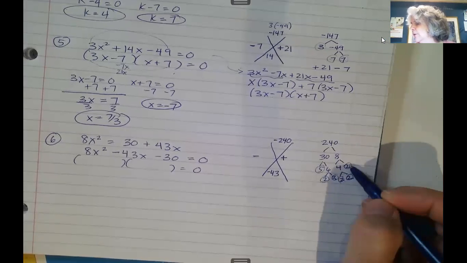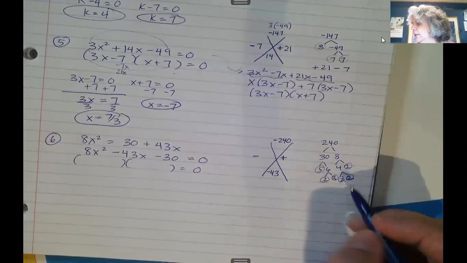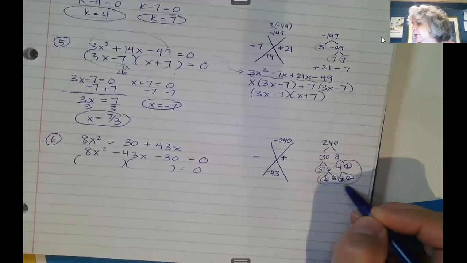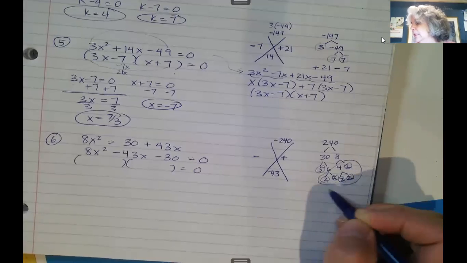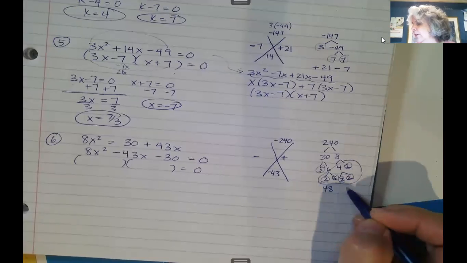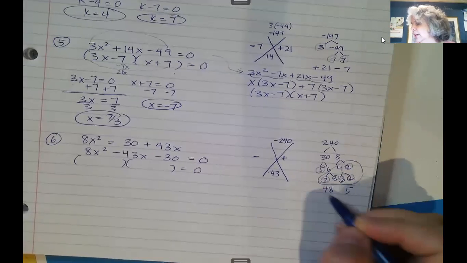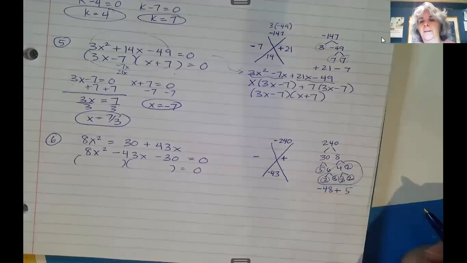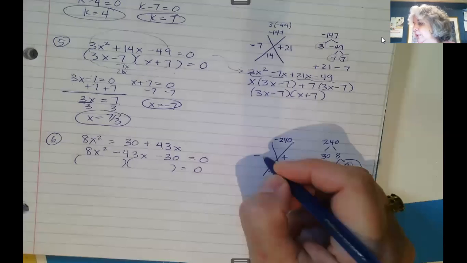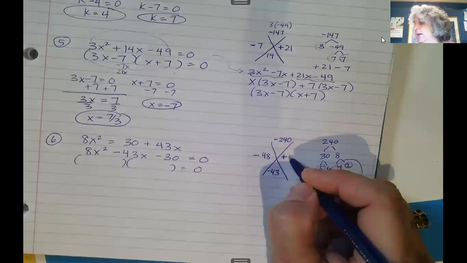48 and 5, that'll work. Okay, so if I put all of these together, 2 times 3 times 2 times 2 times 2, that is 48. And then the remaining factor is 5. And I know if I subtract those, if this is negative and that's positive, then I get a negative 43, which is what I want. So I want my 48 to be negative. I want my 5 to be positive.